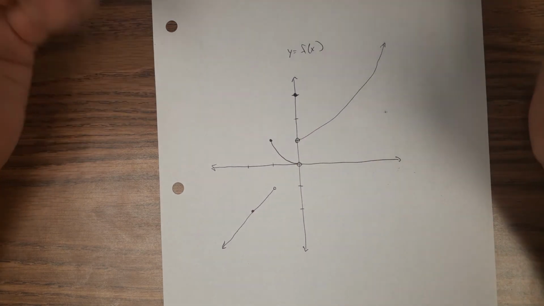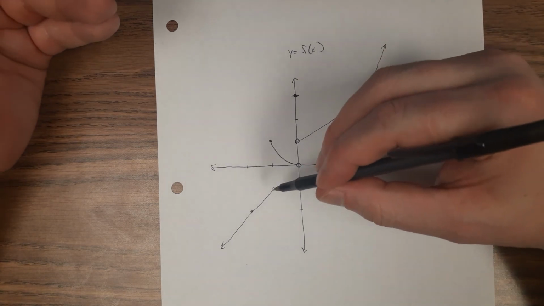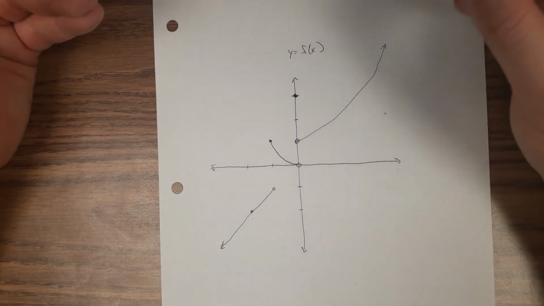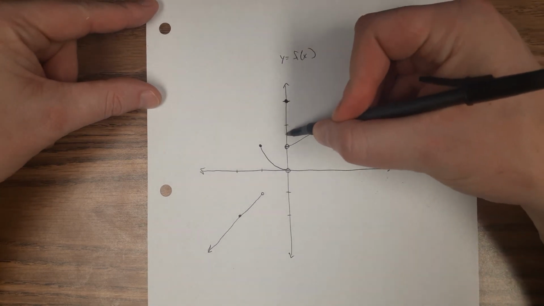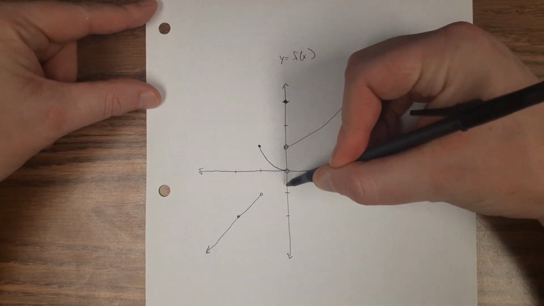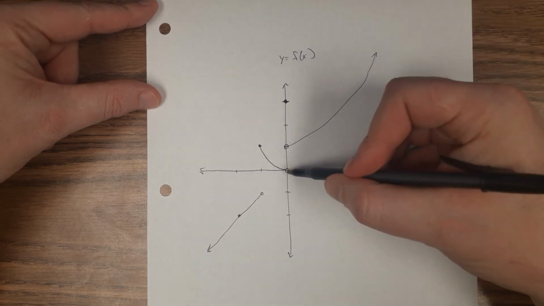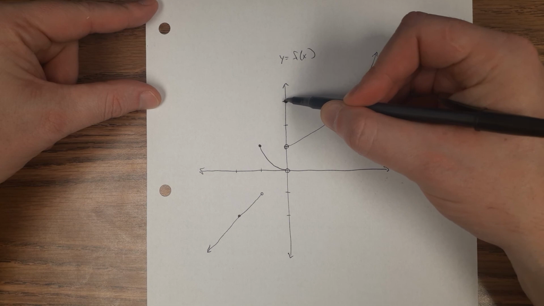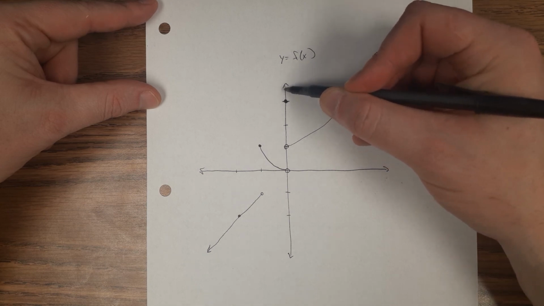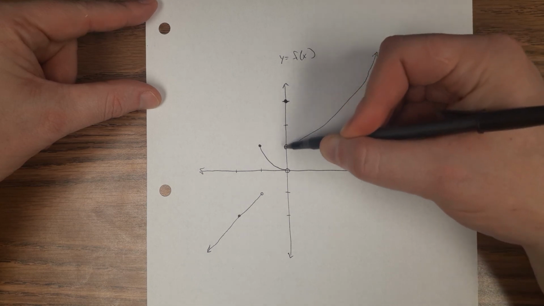That's the point of making a closed dot or an open dot, to indicate whether there's an actual point there. Also, this vertical line only goes through one actual point on the graph. It goes through two open dots, but those don't count for anything. What counts is this one, so this vertical line really only crosses the graph once.